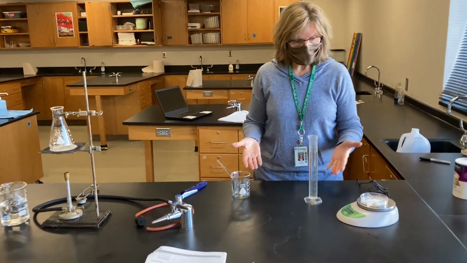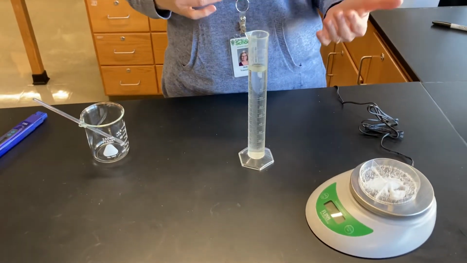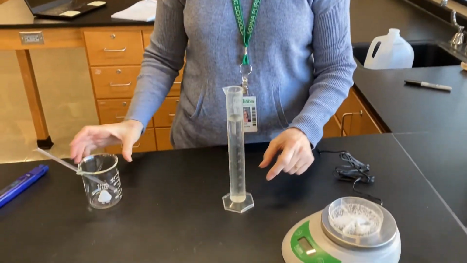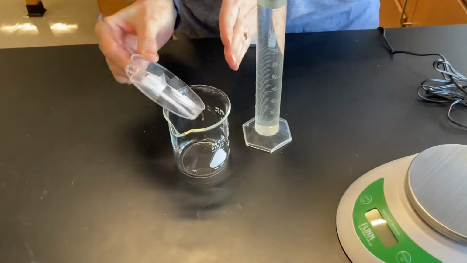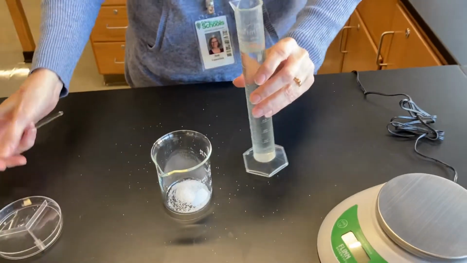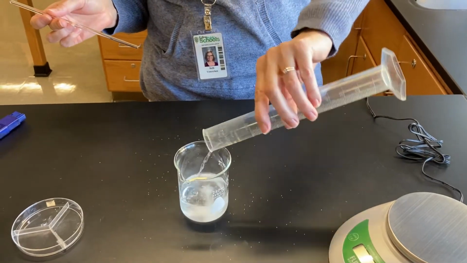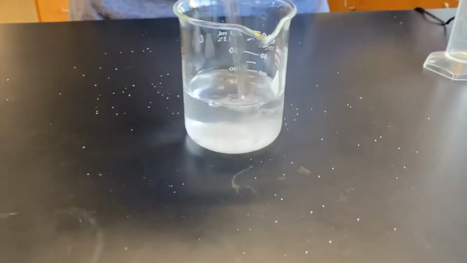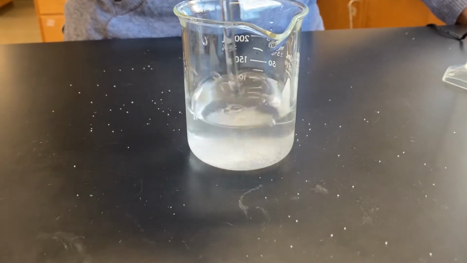So here on the lab table is what we're going to use to create water that's similar to water that's in the oceans. We're going to use 100 milliliters of water and 3 grams of salt. And so I'm going to put those in this beaker. Oops, I spilled just a tiny bit there. That'll be okay. And the 3 grams of salt mixed with the 100 milliliters of water is called a 3% salt solution.